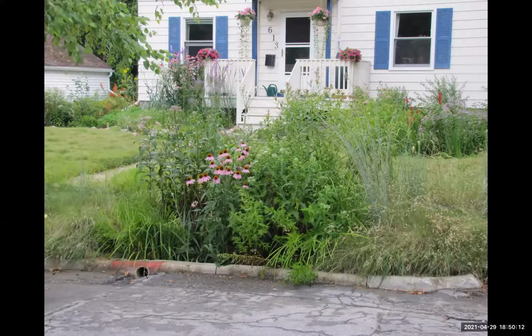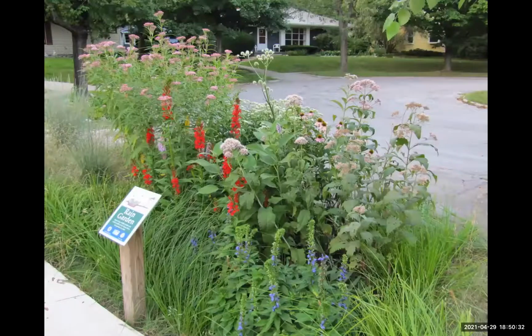And then I even chipped out the asphalt a little bit here. So as the water ran this way, it would drop and then go in the hole into the rain garden there. This was the first street side rain garden in Washtenaw County, Michigan, not associated with a street repaving. And here's a picture of it from the other side.